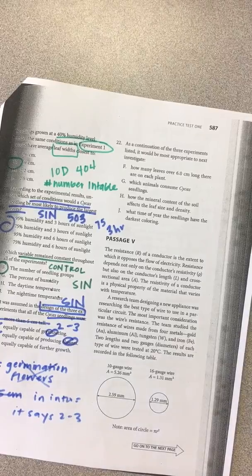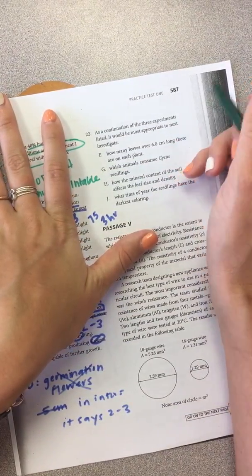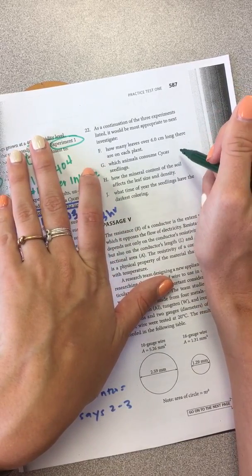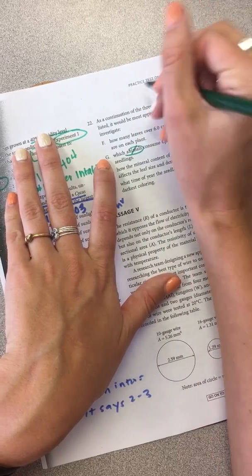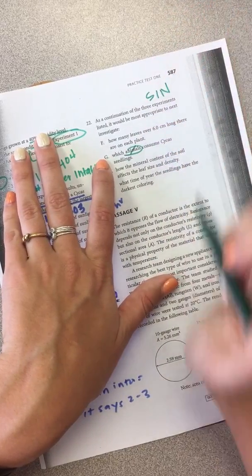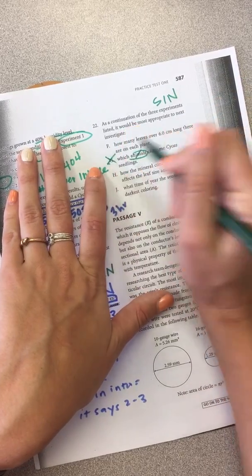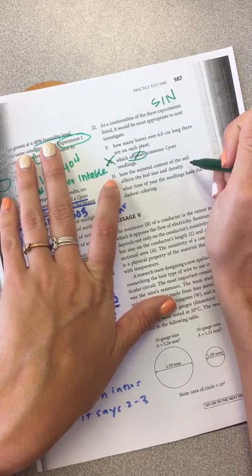All right, and the last question on this passage. So, as a continuation of the 3 experiments listed, it would be the most appropriate to next investigate. How many leaves over 6 centimeters long on each plant? Which animals consume cycas seedlings? Do we talk about animals at all? So also SIN, because it's talking about the experiment. Do we talk about this at all? No. How the mineral content of the soil affects the leaf size and density.